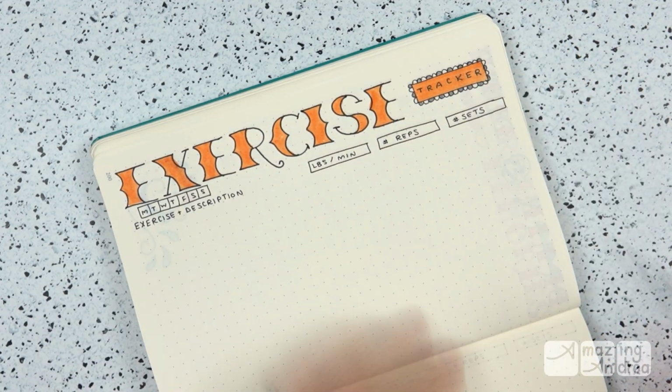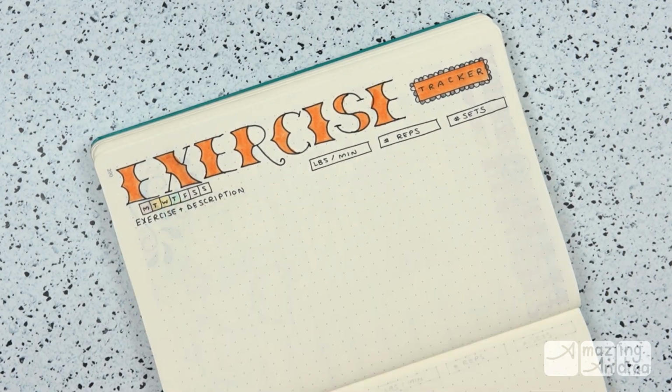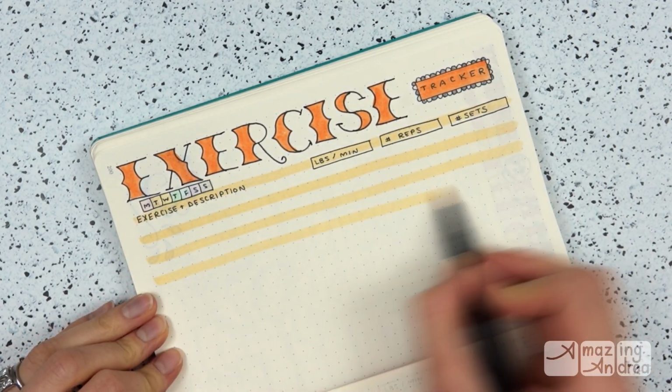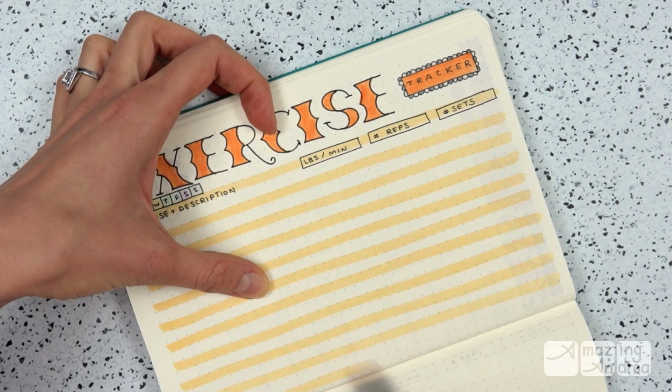After coloring in my title and color coding my days of the week, I used a lighter shade of orange to separate the lines on the page. Then I repeated the same thing on the other pages.